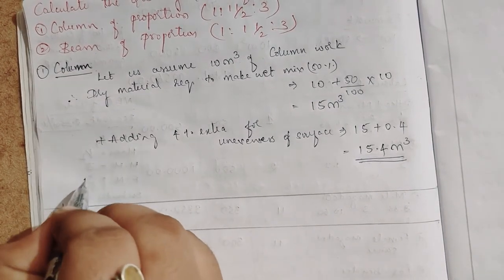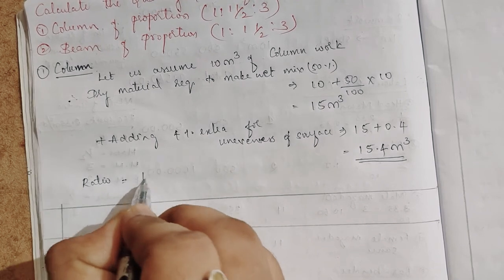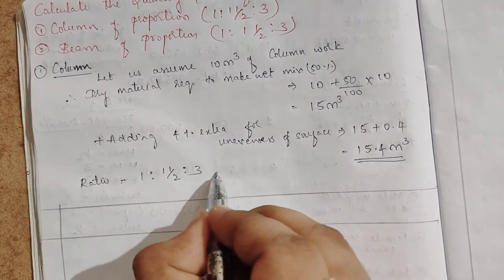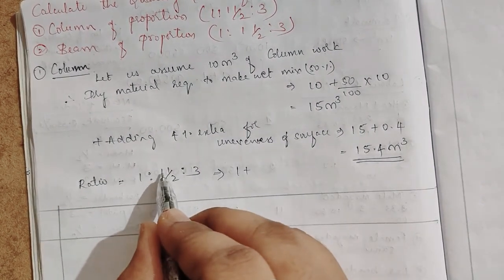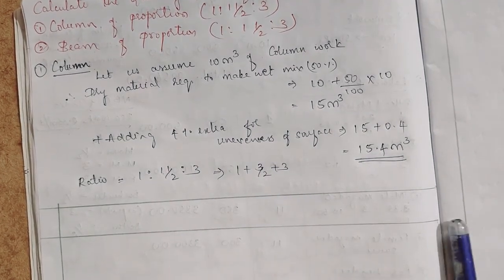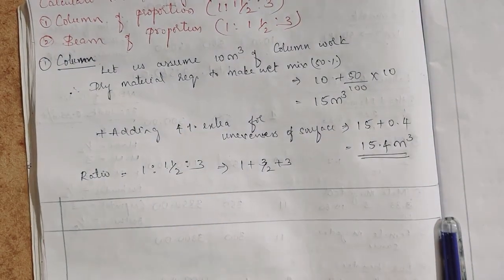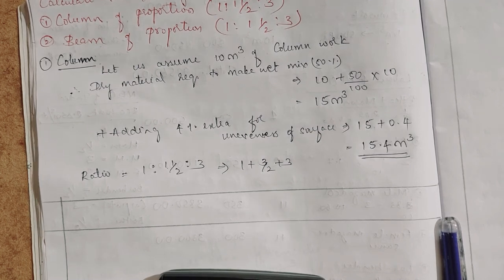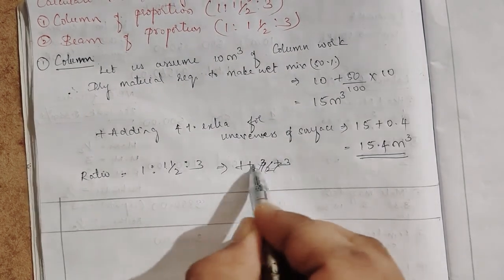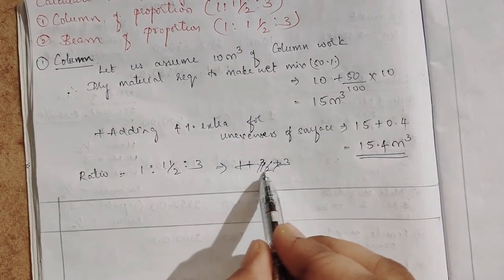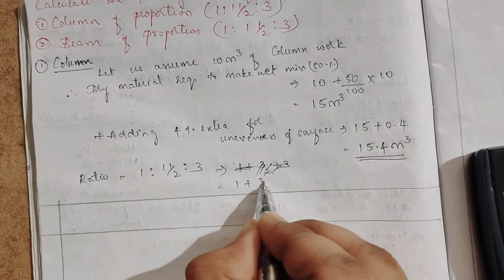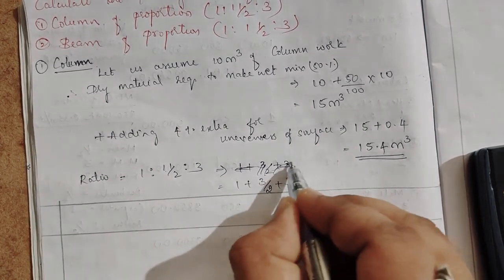Now the ratio we got is 1:1.5:3. Okay, now add this: 1 plus 3/2 plus 3.